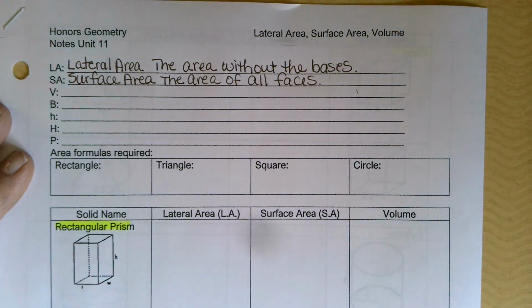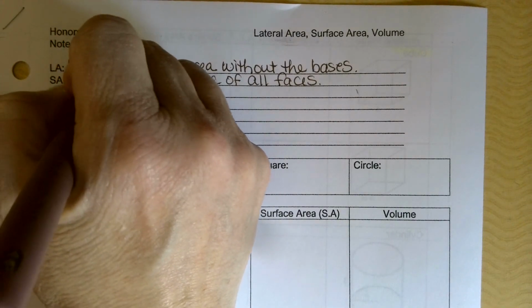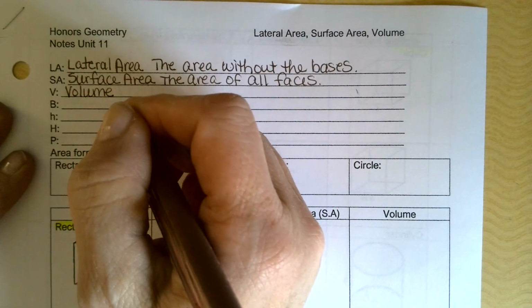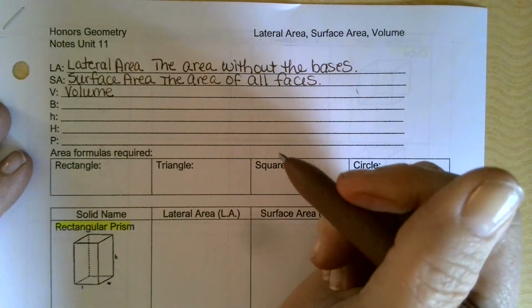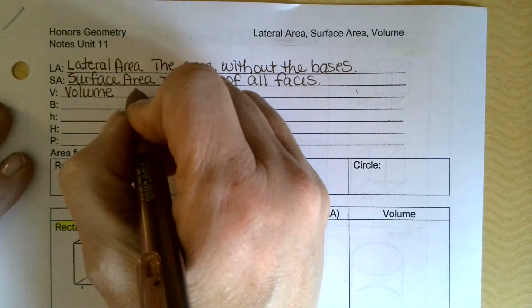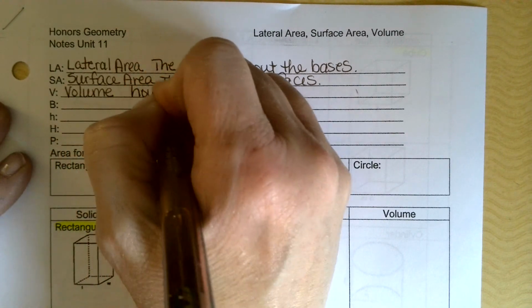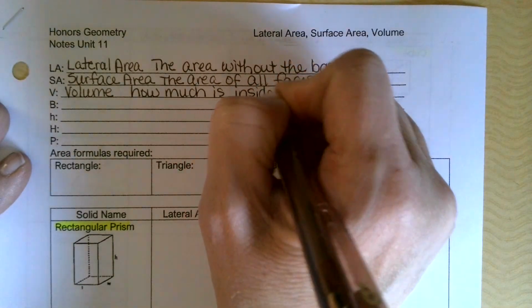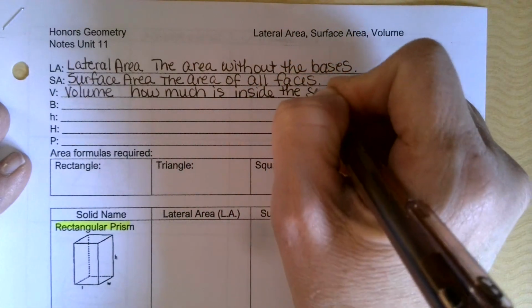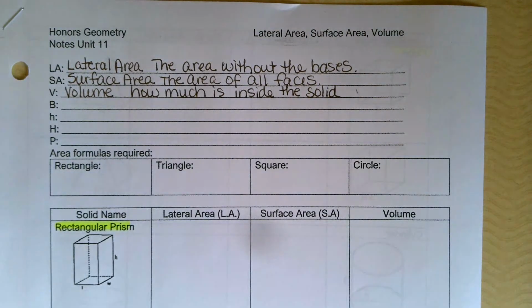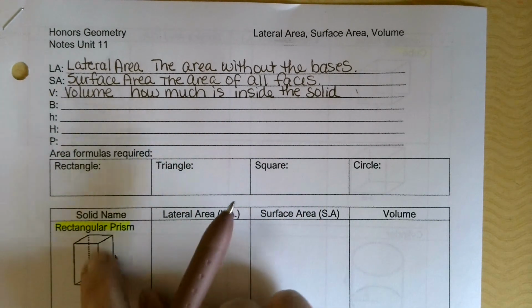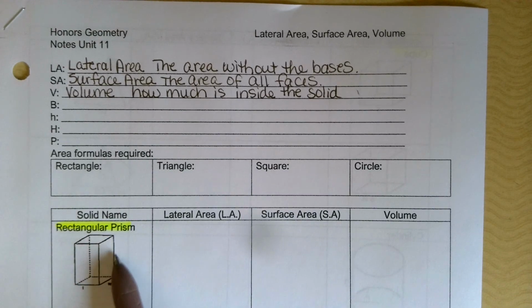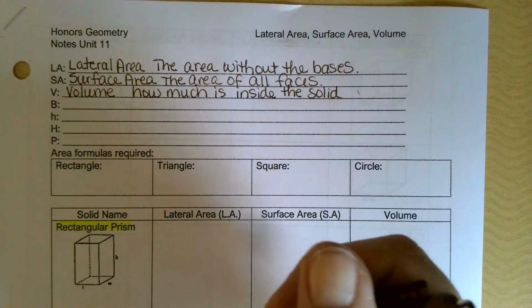Okay, V stands for volume. And volume is the amount of space that something occupies. I like to say how much is inside the shape or the solid. If I were to pour liquid into a cylinder, that's talking about the volume. So surface area is how much you could cover it with bricks. Volume is how much you could put inside.